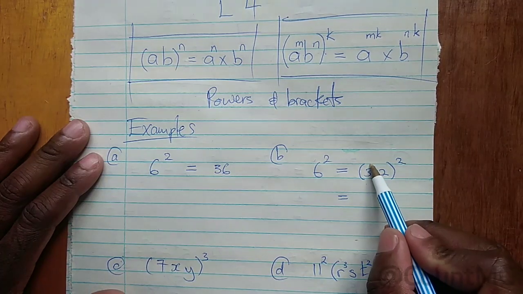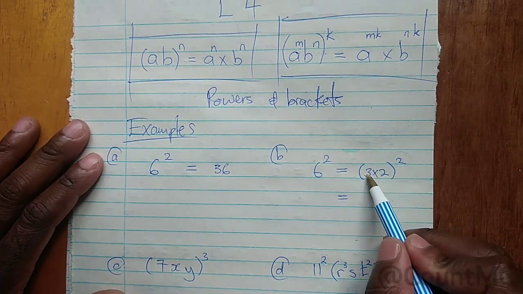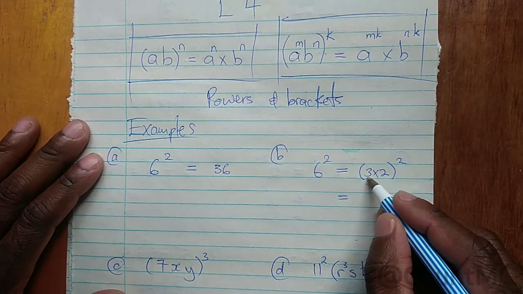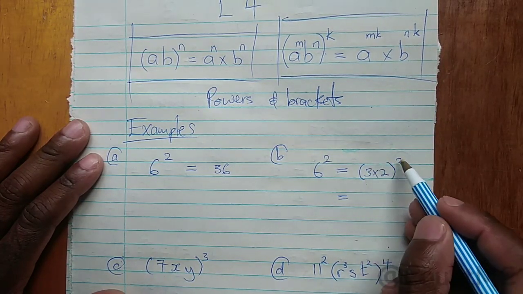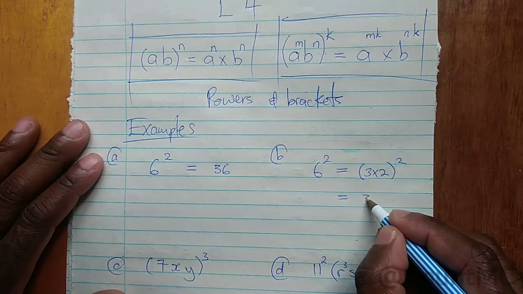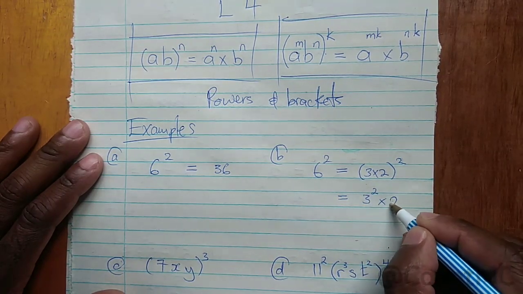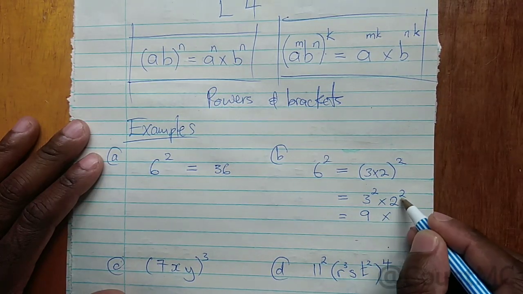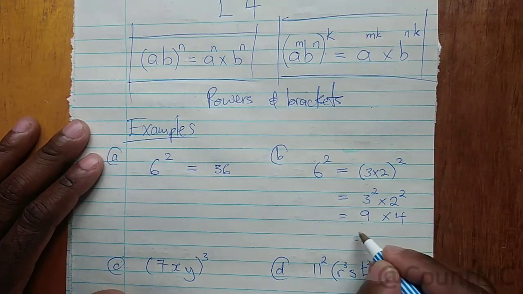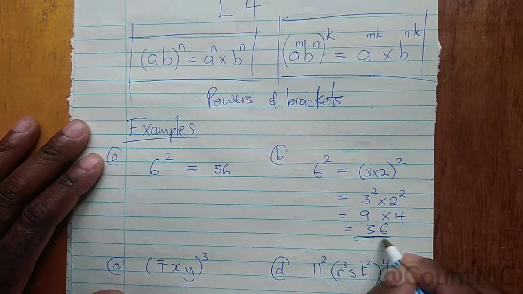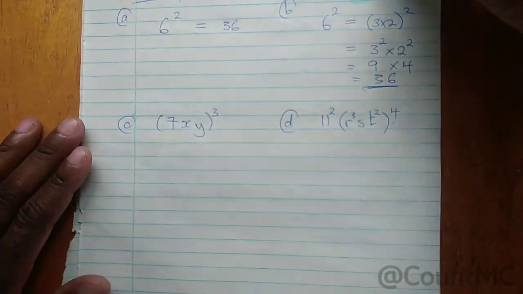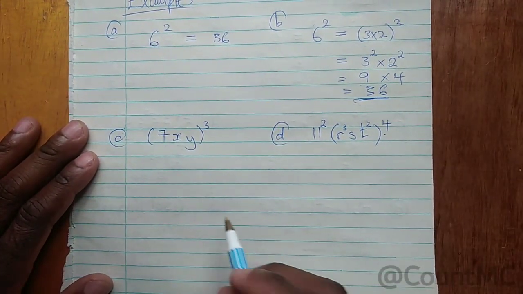So this 2 can be distributed inside. 3 to the power 1, 2 to the power 1, you can multiply that. So the powers multiply the powers. So this will be 3 to the power 2 times 2 to the power 2. 3 to the power 2, that's 9. 2 to the power 2, that's 4. 9 times 4, it's a 36. So it works.